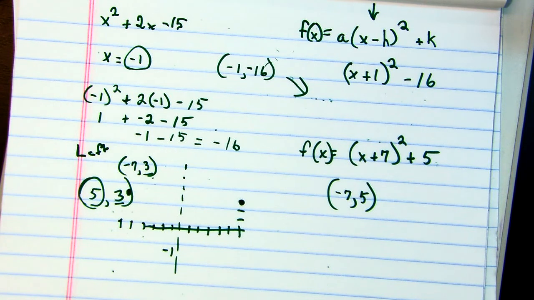How do I figure out if I'm in standard form or vertex form? They'll tell you. If they want you to write it in factored form, that's 2 sets of parentheses.